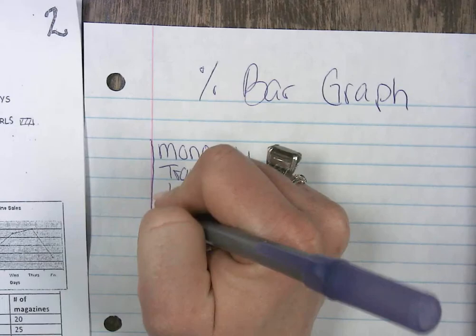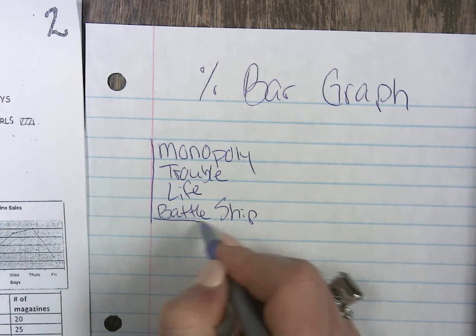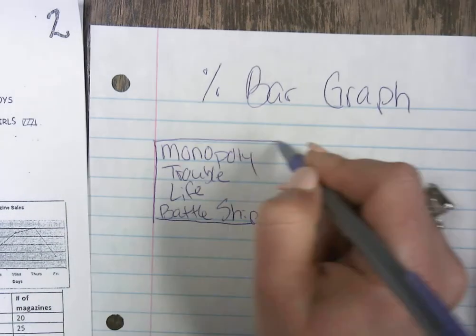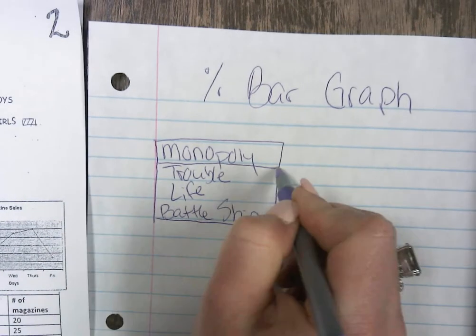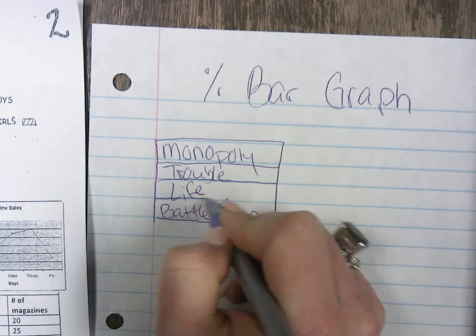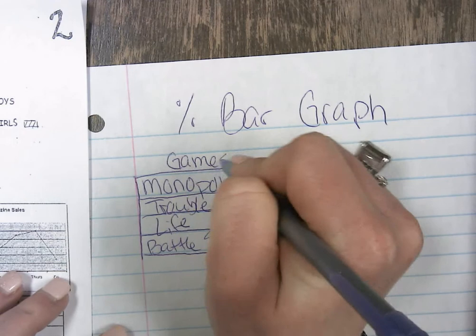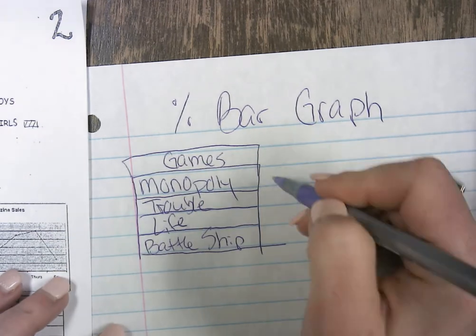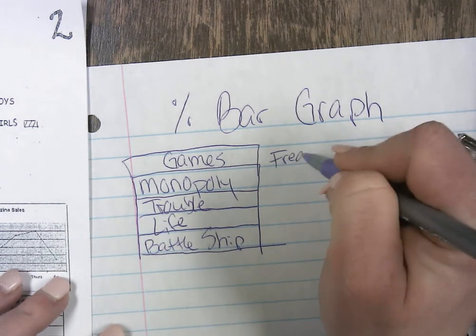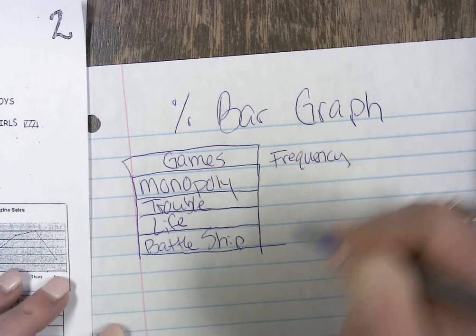So I'm going to box this in. We're going to make our frequency table. And remember, we said frequency just means how many. So right here, I guess I should put game names. Then we need to know how many people voted for each game.